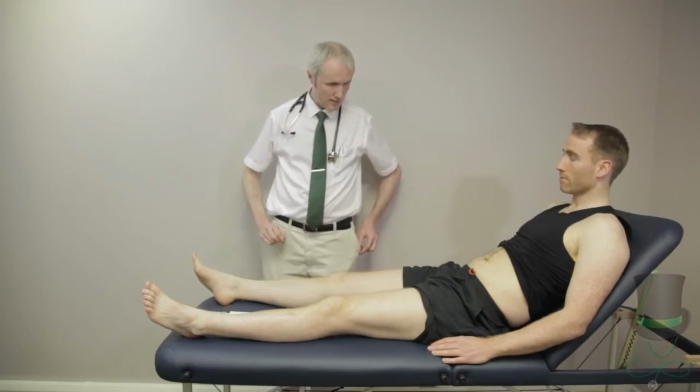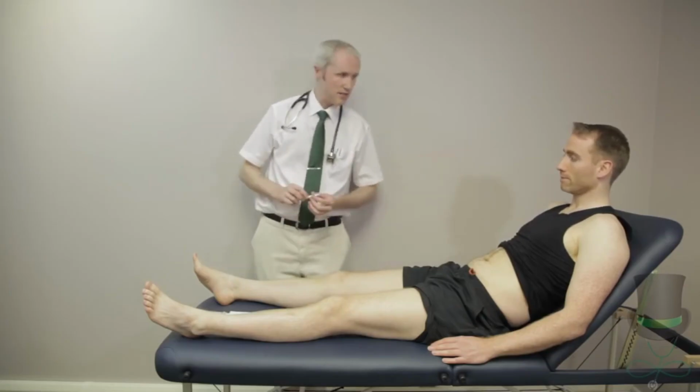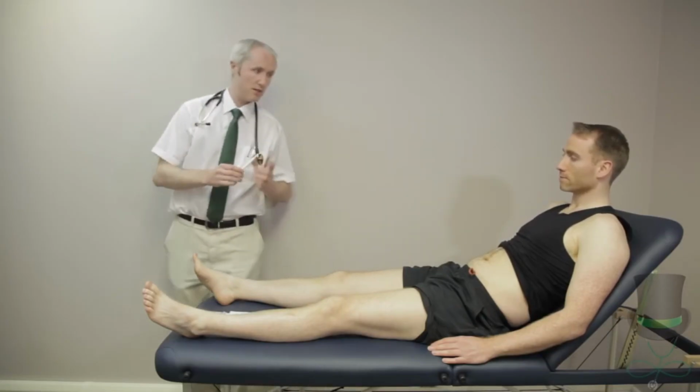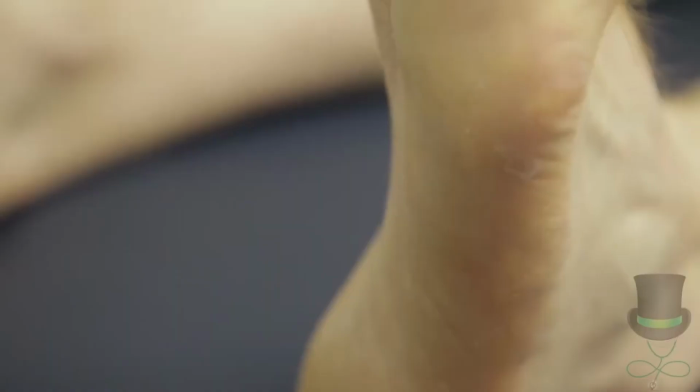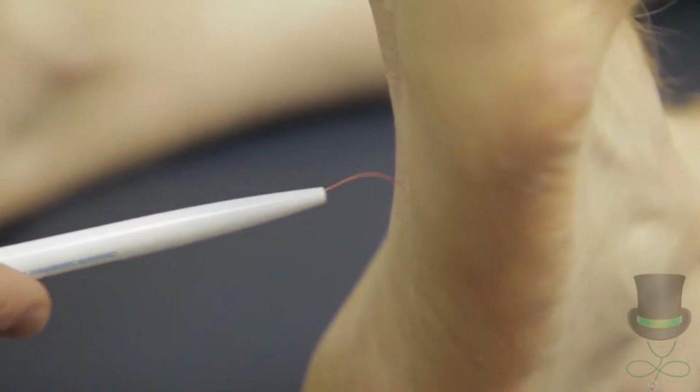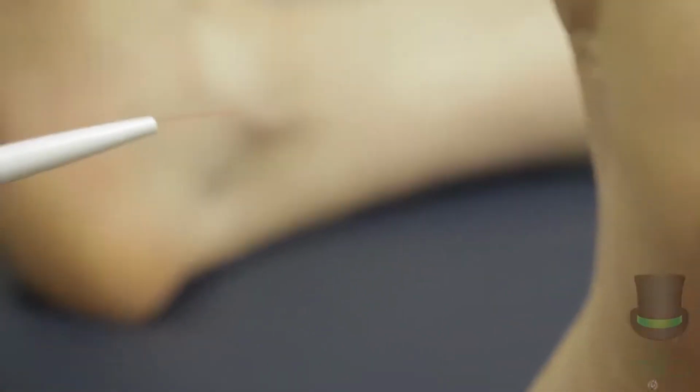Now there's one other type of sensation that I want to check. So this is just a little plastic filament. So just tell me if you can feel this. The characteristic sensory loss in diabetes is in a stocking pattern.